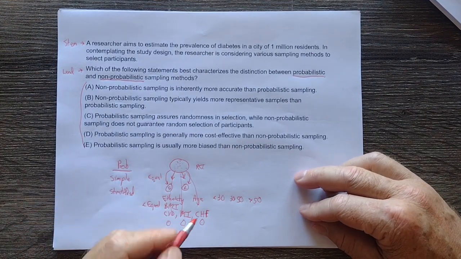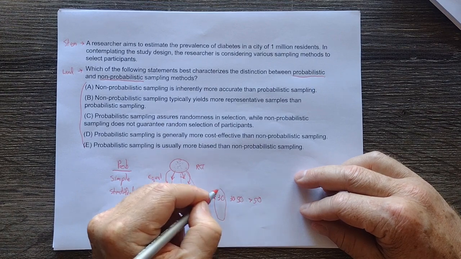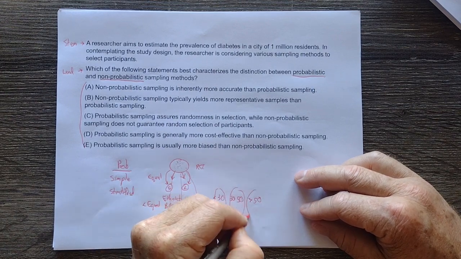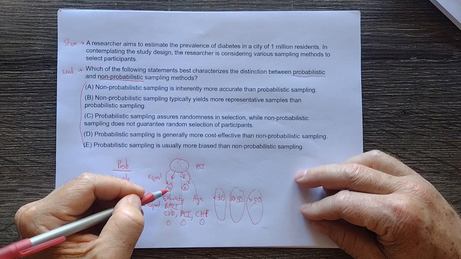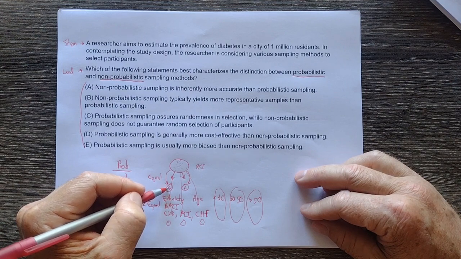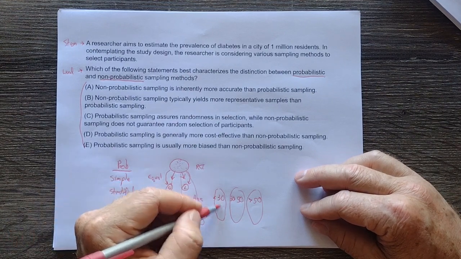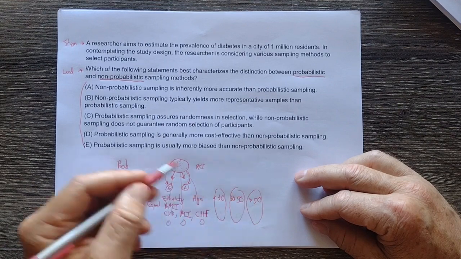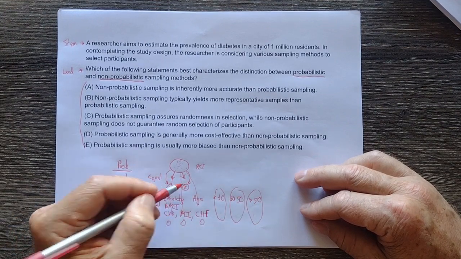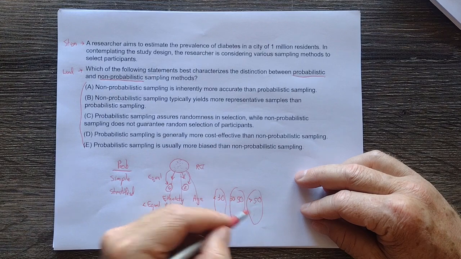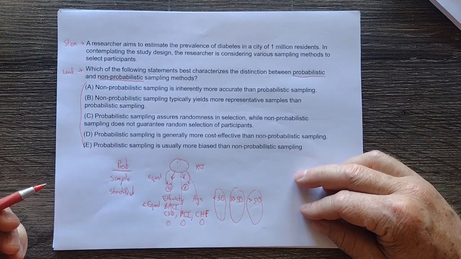So when we stratify, we are stratifying amongst these different groups, right? So we might have people that are in our experimental group, but then we break them up into below 30, 30 to 50, above 50. And then we might have in our control group below 30, 30 to 50, and above 50. So that is the stratified.